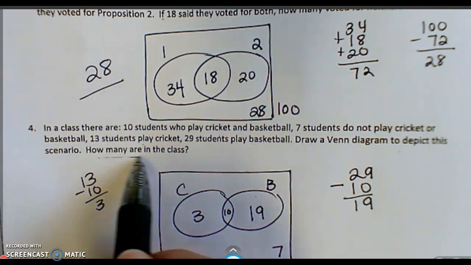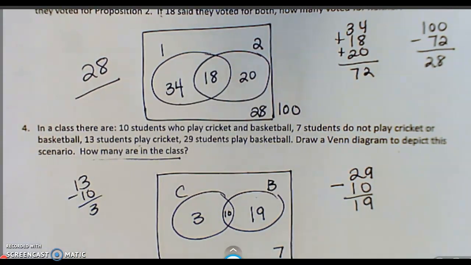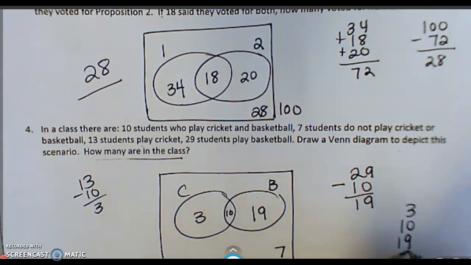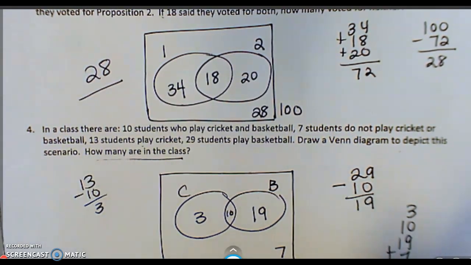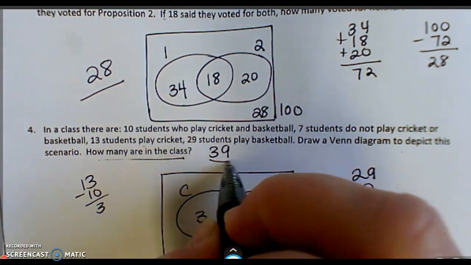And the question is, how many are in the class? Well, the number in the class are these added together, so I'm going to take 3 plus 10 plus 19 plus 7. Add it together, and 39 is our total, and 39 is what it was asking for.